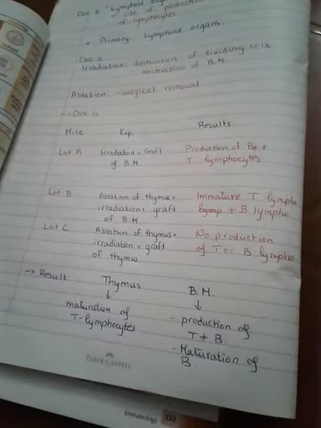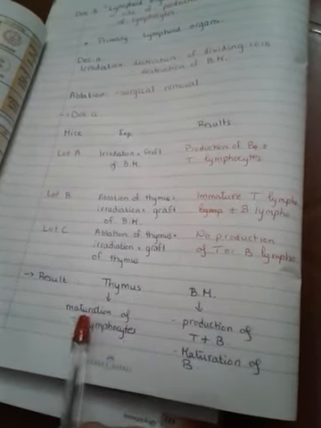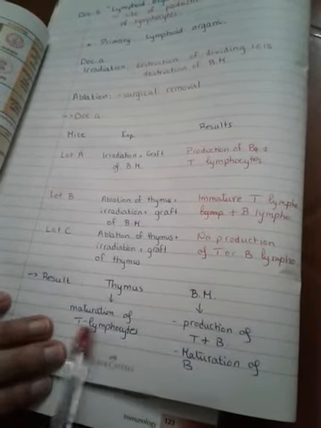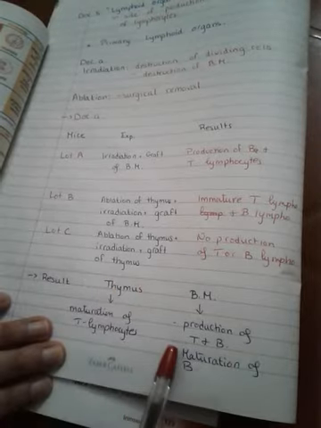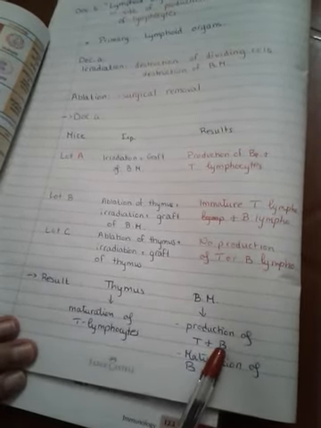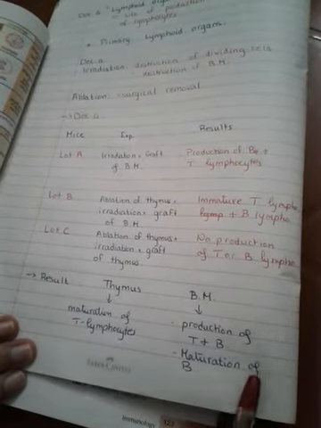So the primary lymphoid organs are the thymus and the bone marrow. The thymus is responsible for the maturation of T lymphocytes, hence T. The bone marrow is responsible, first of all, for the production of both T and B lymphocytes, and later on for the maturation of B lymphocytes. I want you to go to your book right now. Lymphocyte maturation: how do they mature?